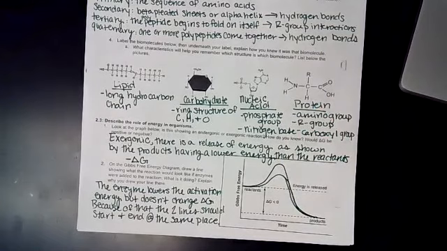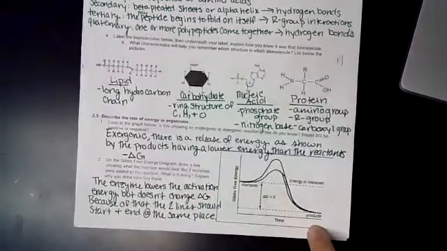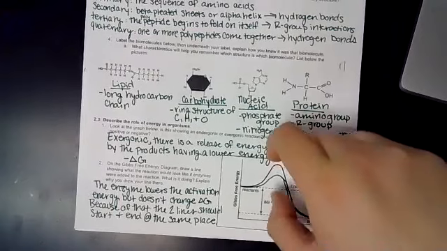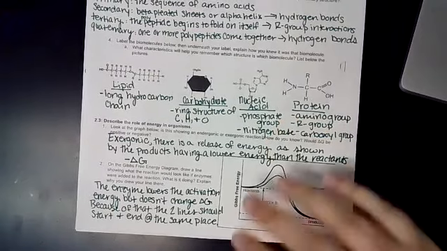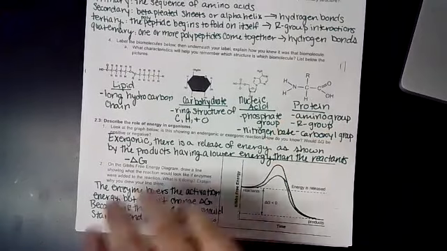It will not change the delta G. So our reactants and products should be the same for each line, and our activation energy is going to be the only thing that changes.